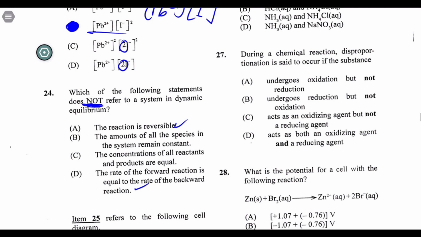Now, B says the amount of all the species in the system remains constant. That's true. This says the concentration of all reactants and products are equal. The reason why this is not true is that if it were true, then the equilibrium constant would always be 1. Let me show you.